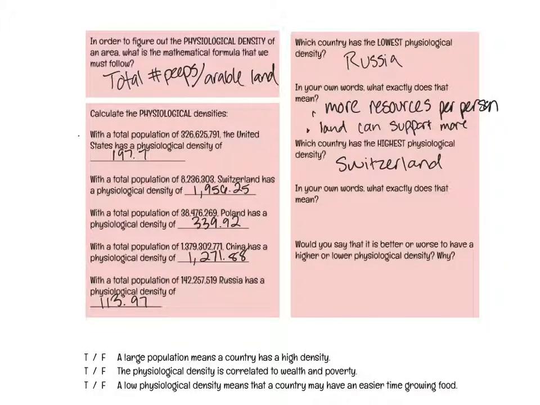So when you're comparing people per square mile of arable land, there's more stress on Switzerland's land than there is on China, okay? So basically, to shorten that down, there's too many people for the resources, right? For the land to support. This leads to agricultural stress, right?